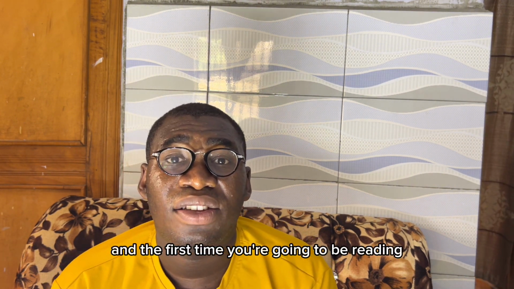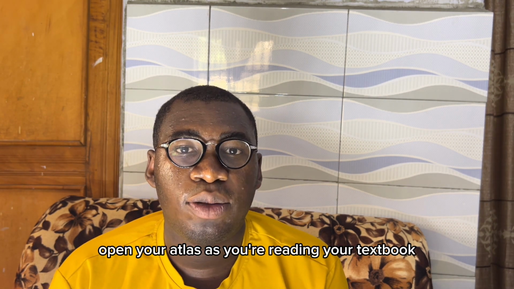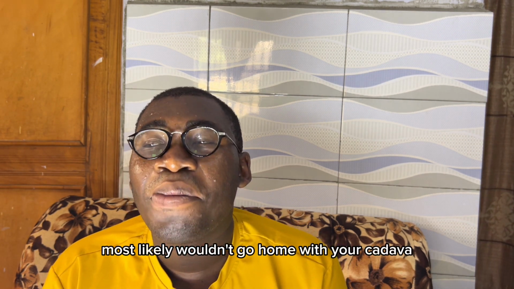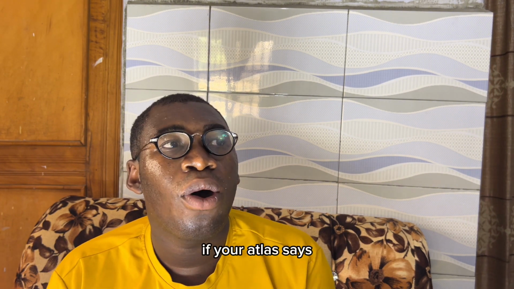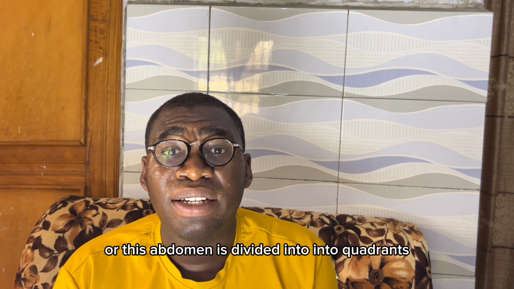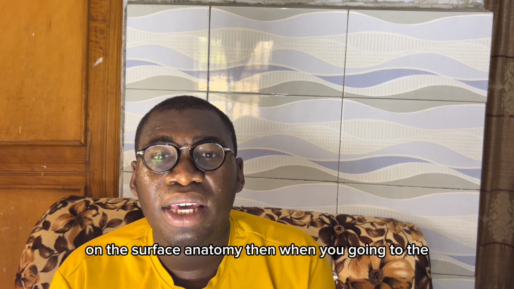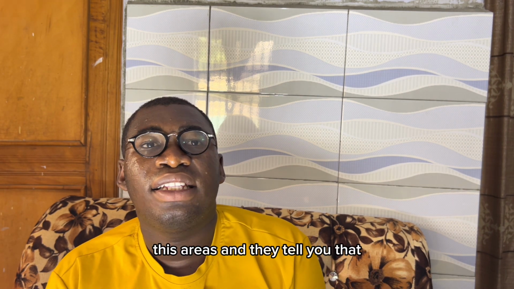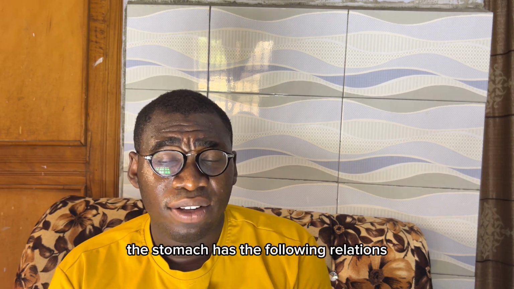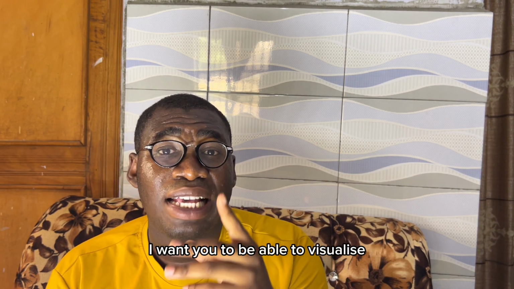If you're learning abdomen and it's the first time you're looking at anything in abdomen, open your atlas. As you're reading your textbook, try to look at it in your atlas, because you most likely wouldn't go home with your cadaver, but just try as much as you can to look at it. If your atlas says the stomach is located in the epigastric region, or the abdomen is divided into quadrants, try to see this quadrant on your body on the surface anatomy. Then when you go into the viscera and they tell you that this one is medial to the stomach, that one is lateral to the stomach, it has the following relations, like the pancreas, the spleen, I want you to be able to visualize these things.